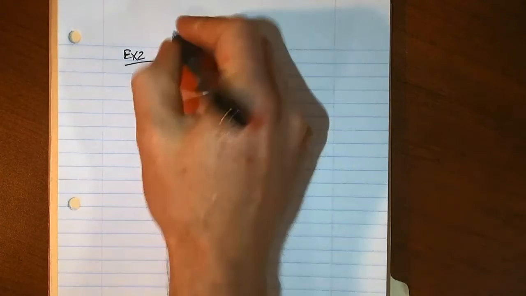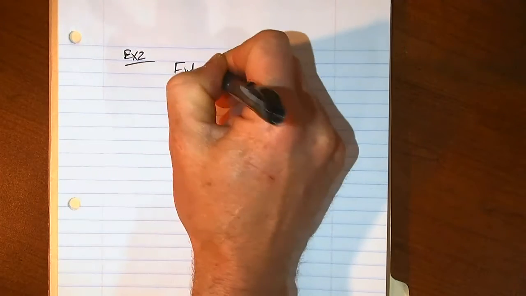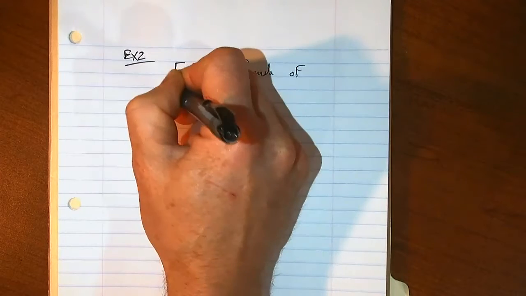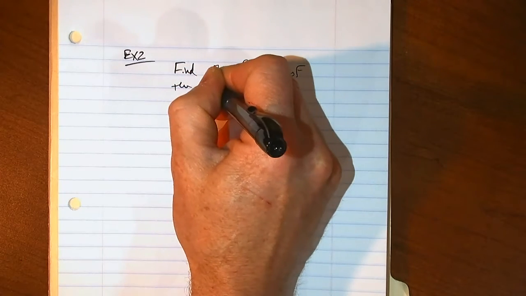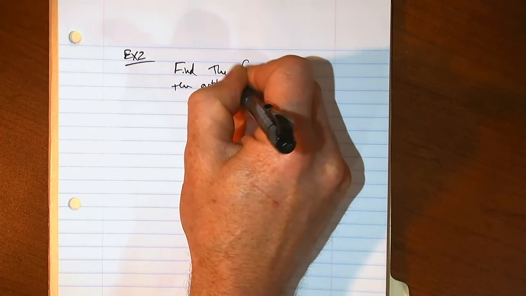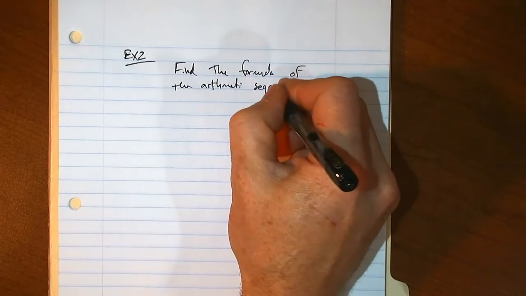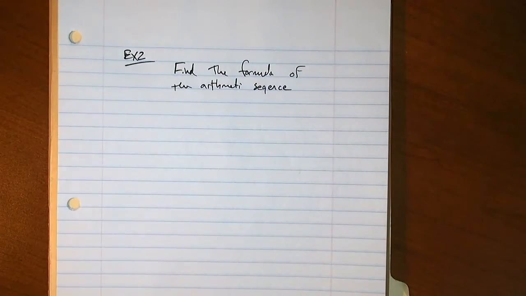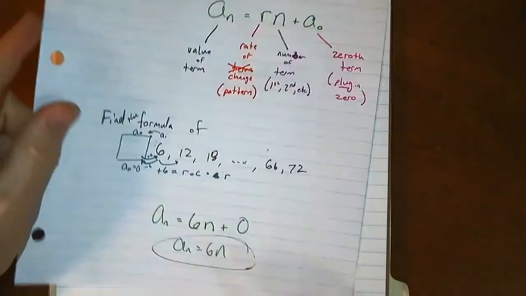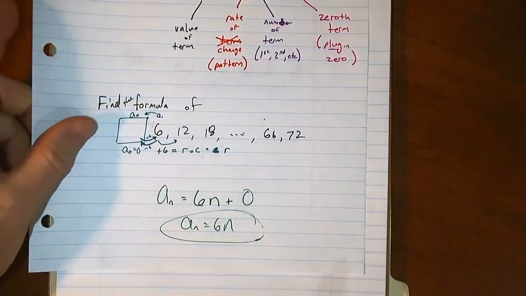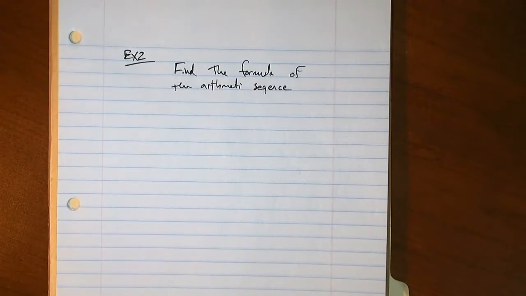All right, example number 2. Find the formula of the arithmetic sequence. Now, the fact that it's arithmetic is going to be important on this problem. On the last problem, they didn't tell us it was arithmetic, so we had to recognize the pattern and that it was adding 6 so that we could figure out the answer.